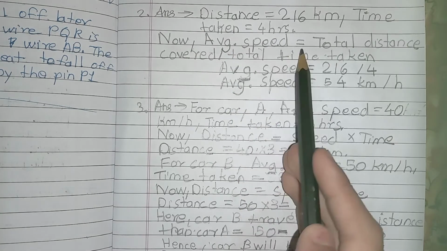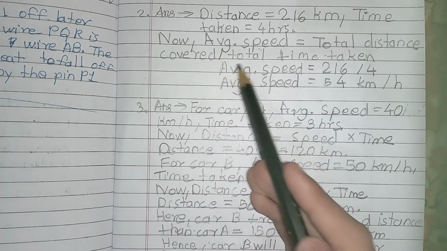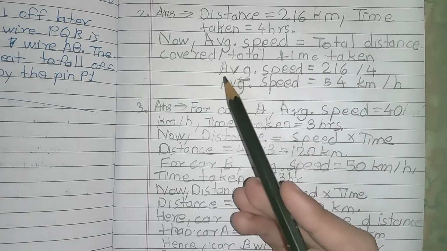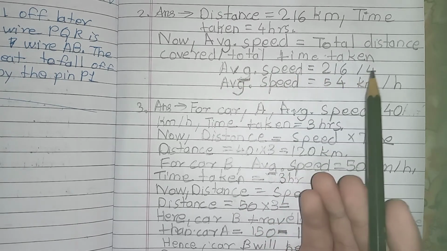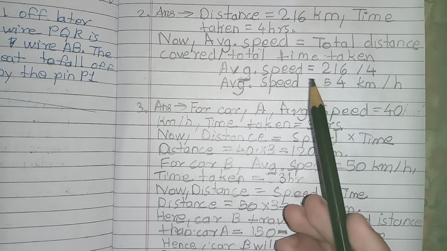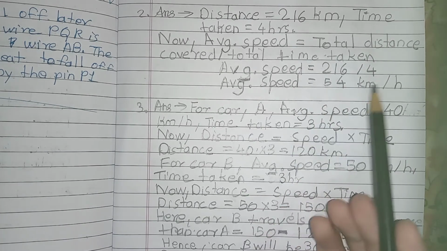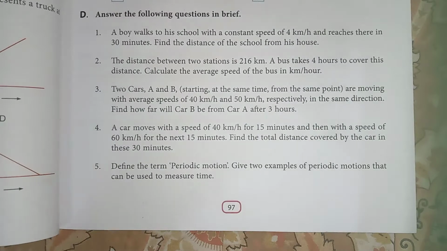Now average speed is total distance covered divided by total time taken. Average speed is 216 by 4. Average speed is 54 km per hour.